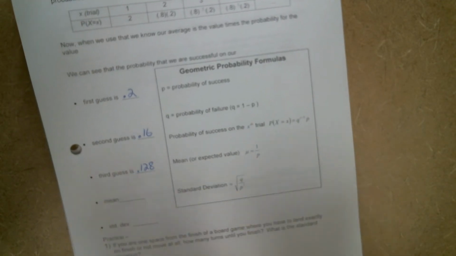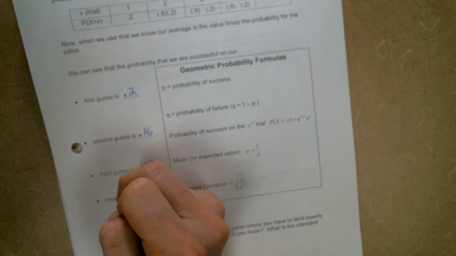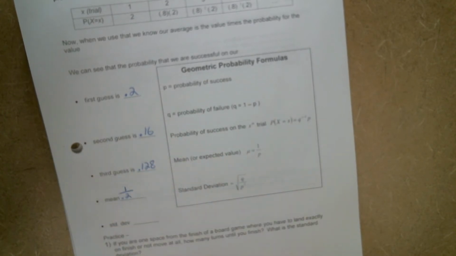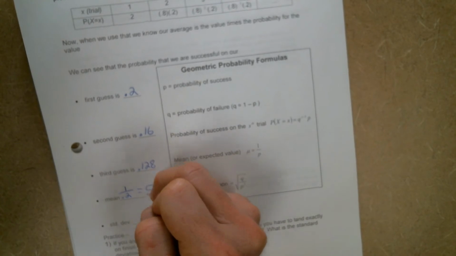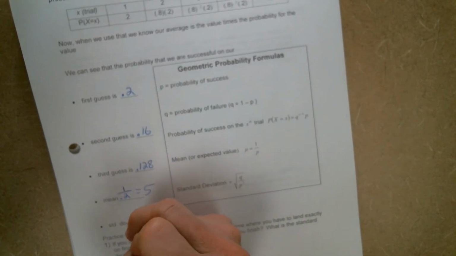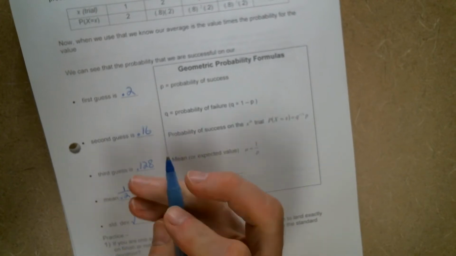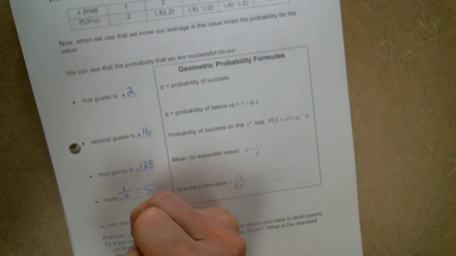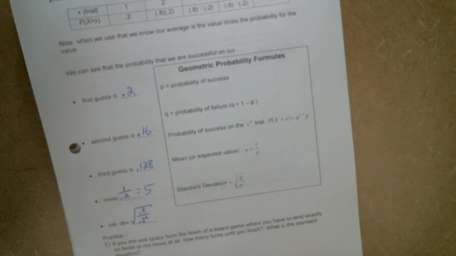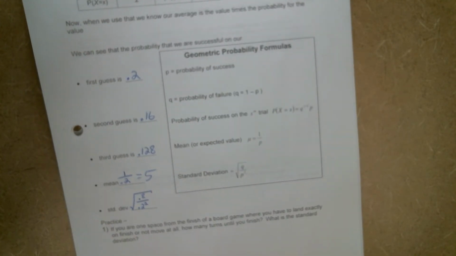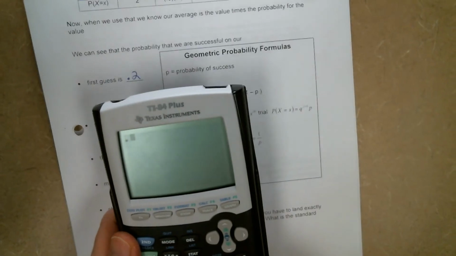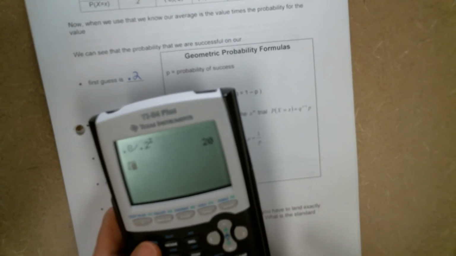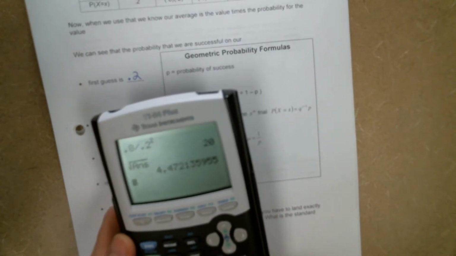Now, the mean is just 1 over p. So in our case, we already did this, but it's 1 over 0.2. That's our probability of success. So that's 5. Our standard deviation is going to be the probability of failure, which is 0.8, over the probability of success squared. So 0.8 divided by 0.2 squared, and then you have to take the square root of that. So 0.8 divided by 0.2 squared gives you that. And if we take the square root of that, you get 4.47.